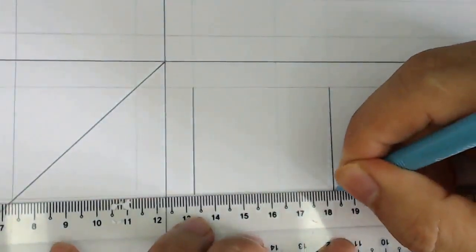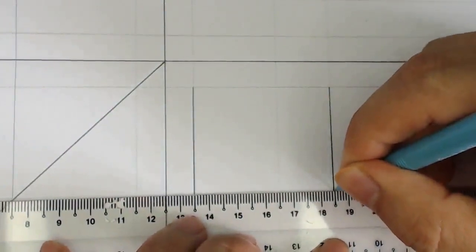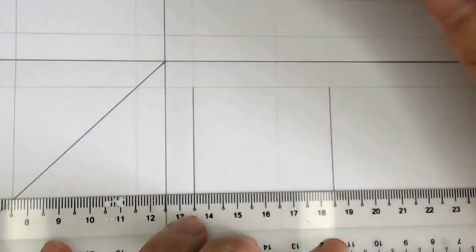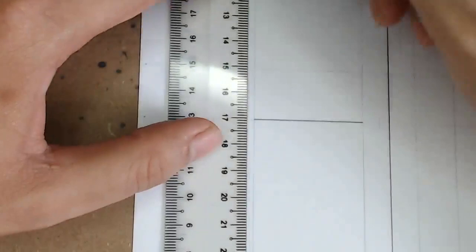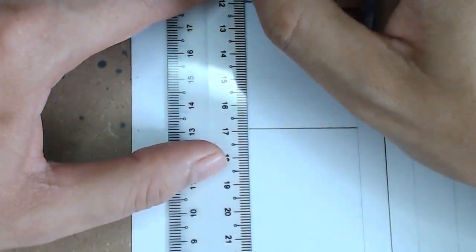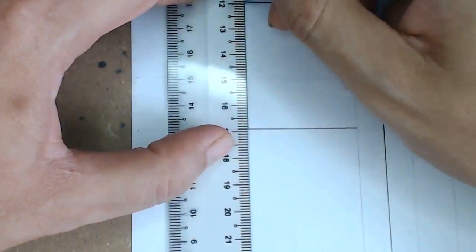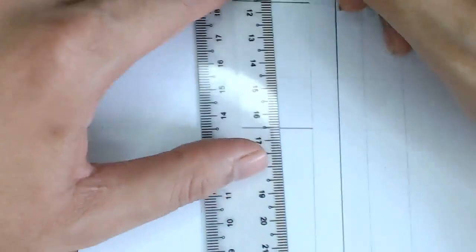You connect side to side. Make sure your ruler is always straight. Always straight to have a straight line. You may rotate your paper so you will have a better view when you come to darken or draw a line.